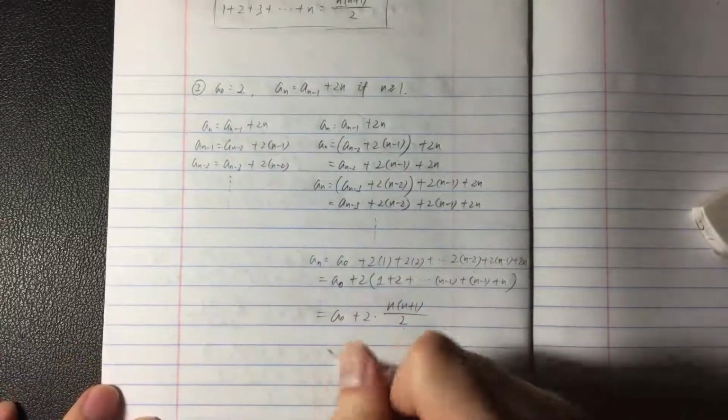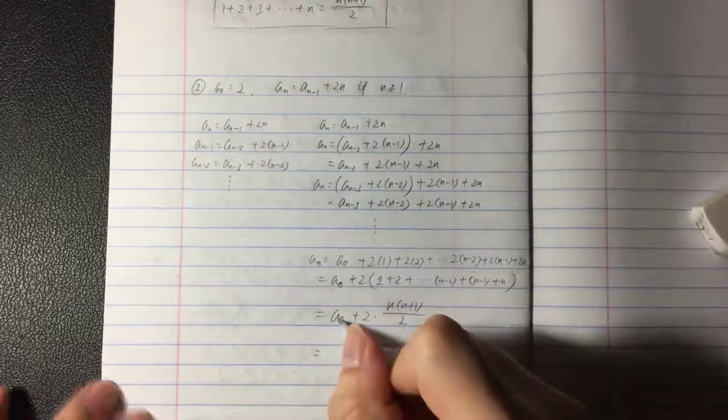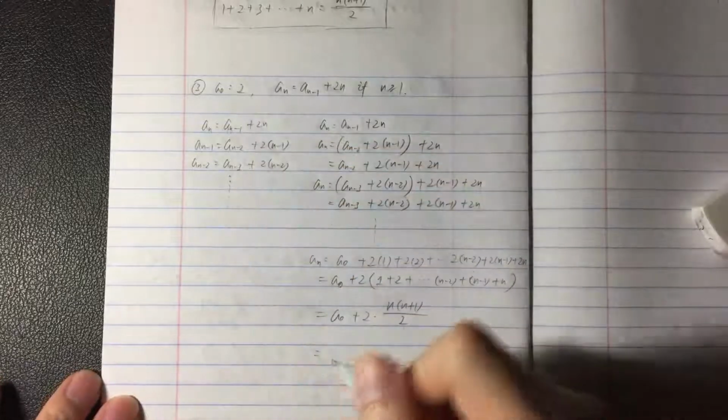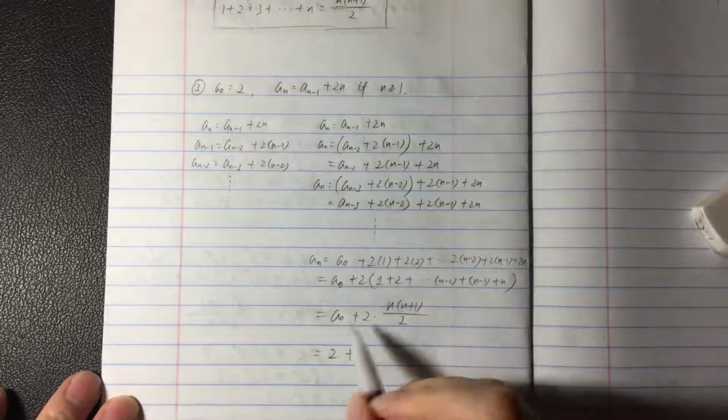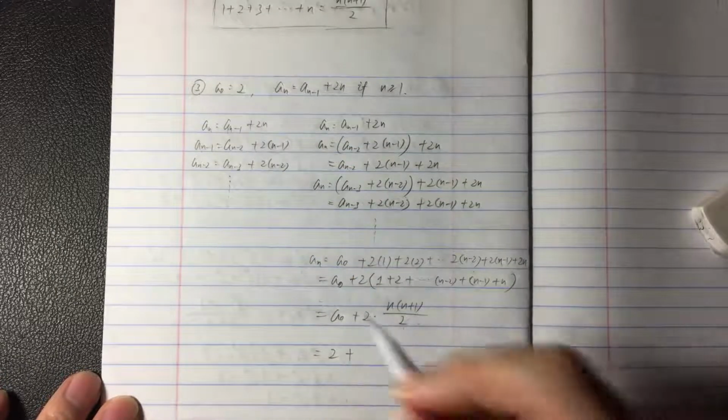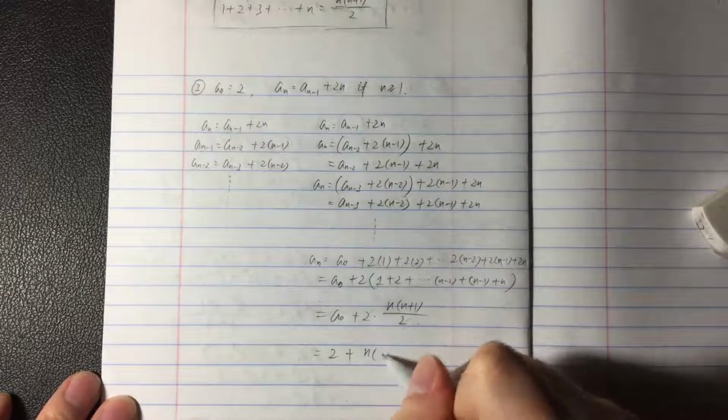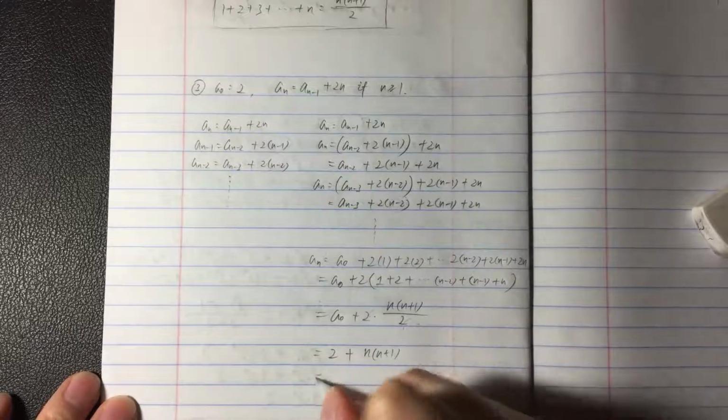Then simplify. We know that a0 is 2. These 2 and 2 here can cancel. We get n times n plus 1.